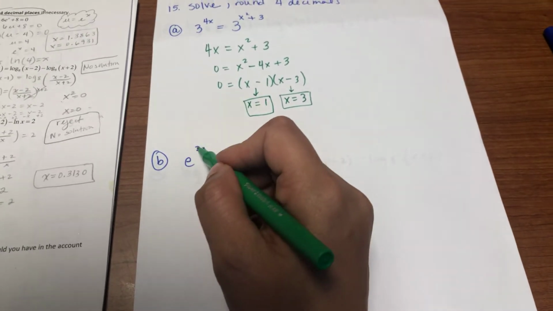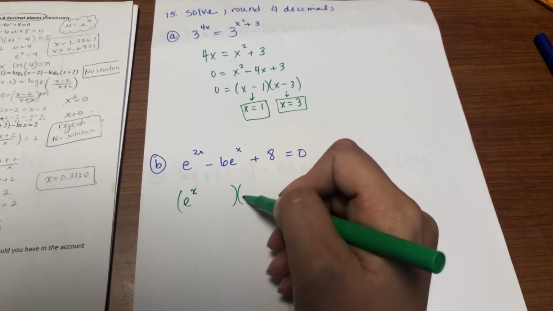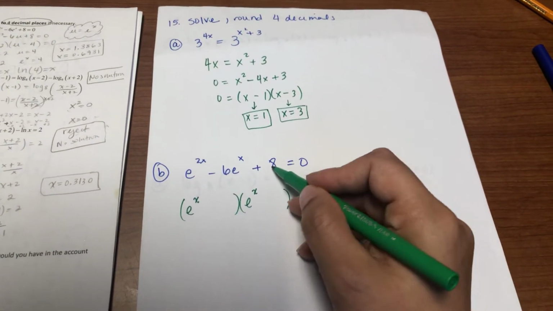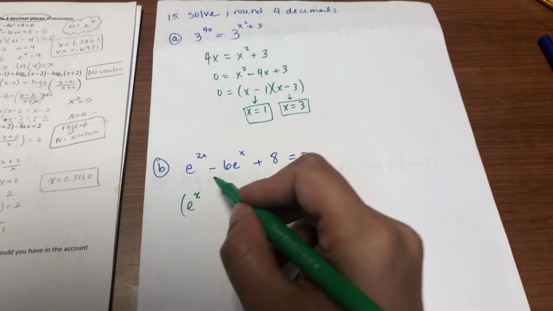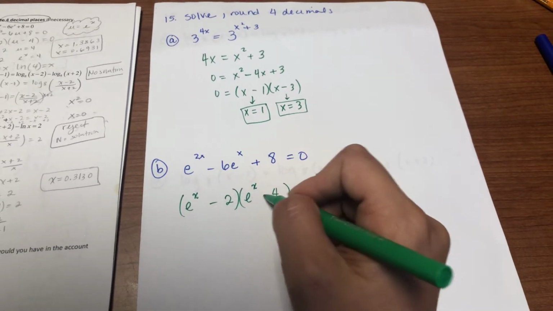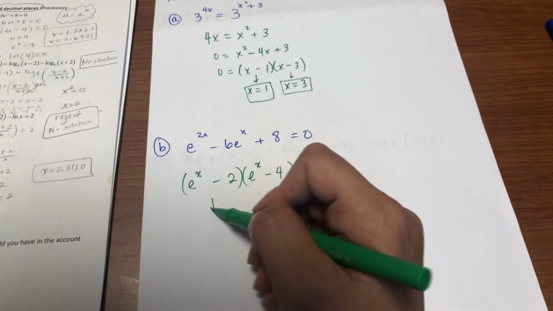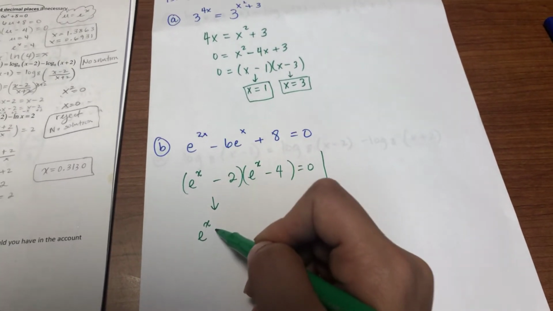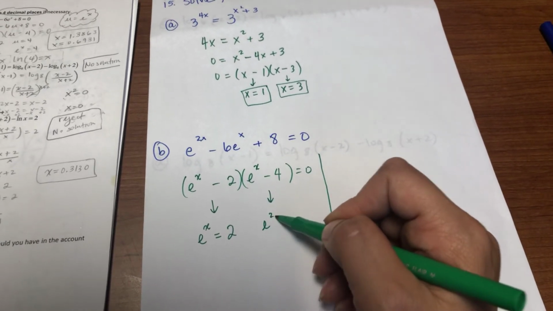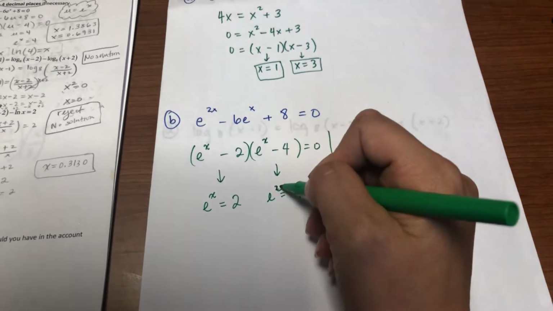So here, since it's e to the 2x, we had to have e to the x times e to the x. That would have given us e to the 2x. Now, 2 numbers that multiply to get 8 that add up to be -6 would be -4 and -2, and they would both be negative. And so this is with me factoring it. When I go to solve it, I would get e to the x equals 2, and e to the x equals 4.